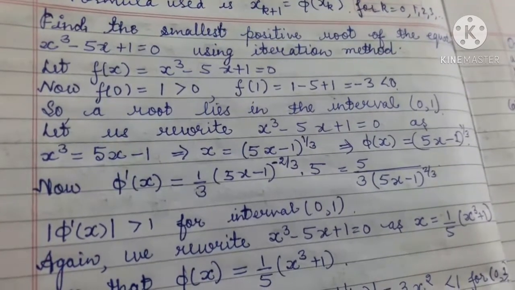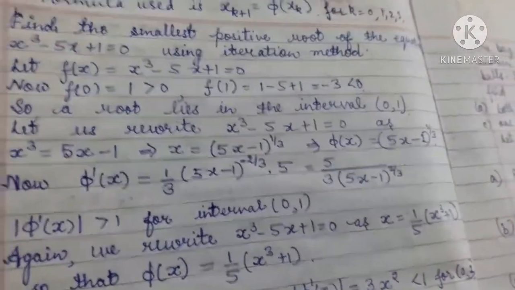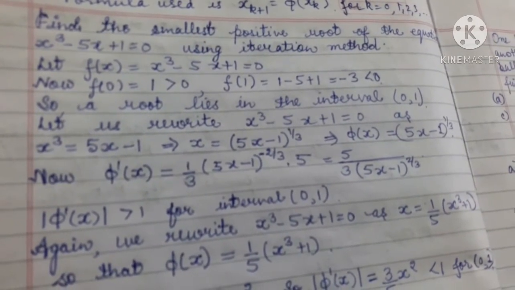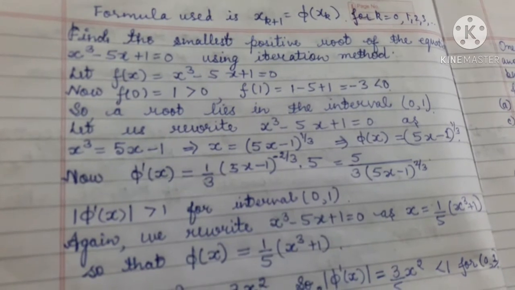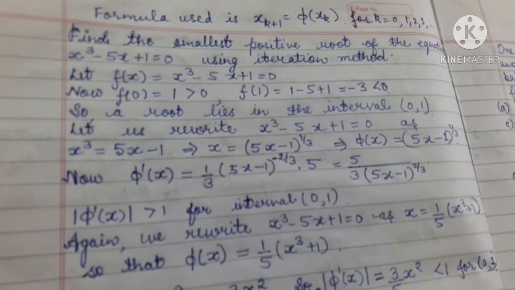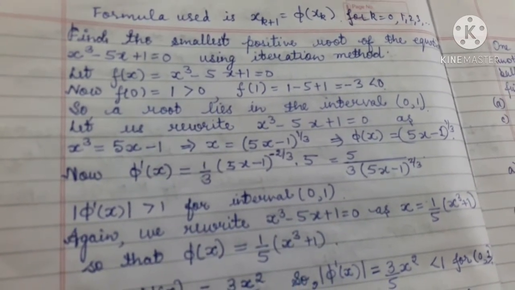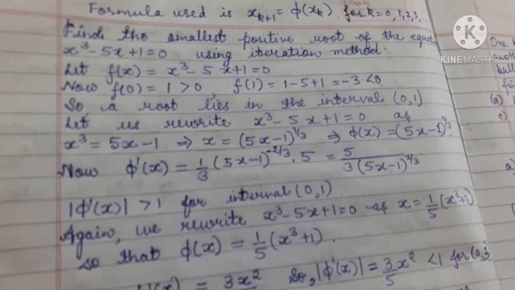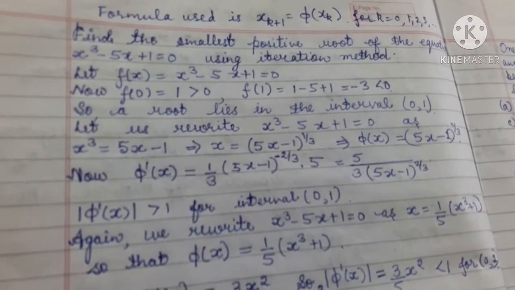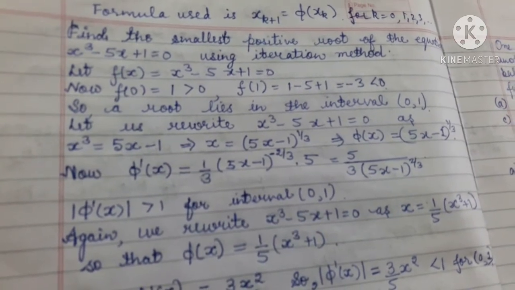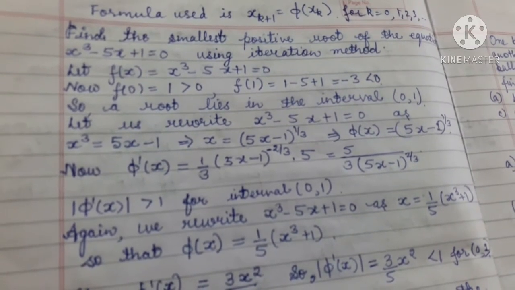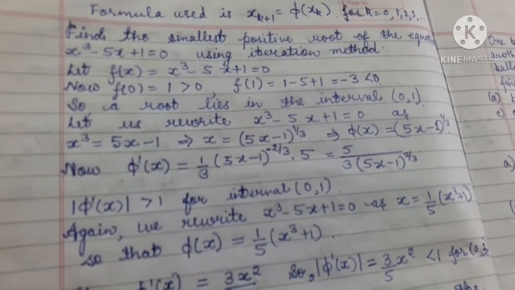First of all, like we did in all other methods also, we will name this polynomial, and so I have written: let f of x equal to x cubed minus 5x plus 1 equal to 0. After this, I'll find out the search interval like we did in the other methods also, bisection method, regula falsi method, Newton-Raphson method. To find the interval, we put x equal to 0 in f of x so that f of 0 is equal to 1. It is again greater than 0.